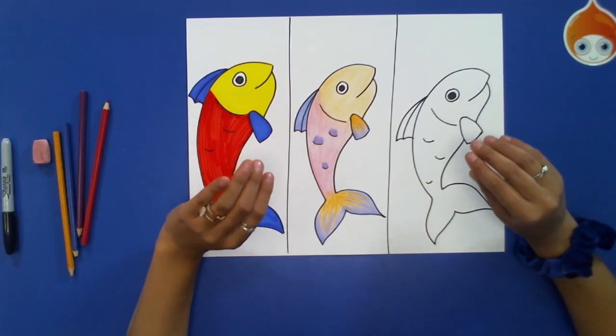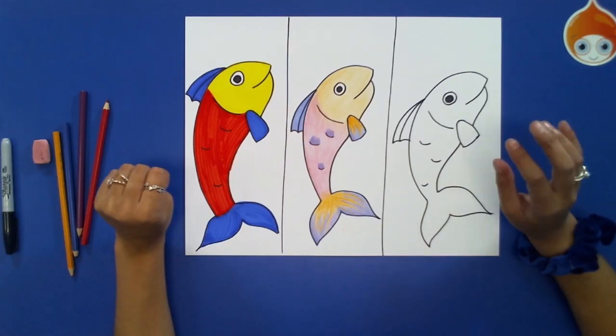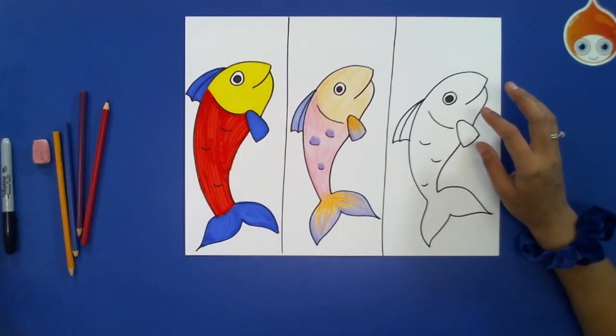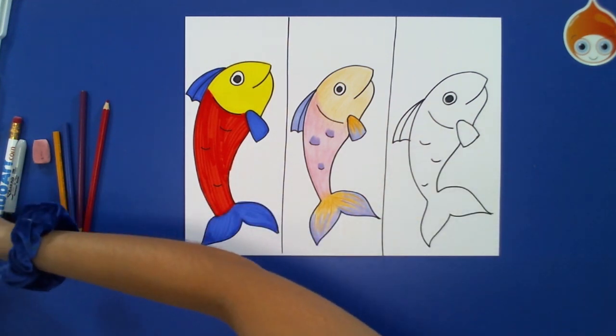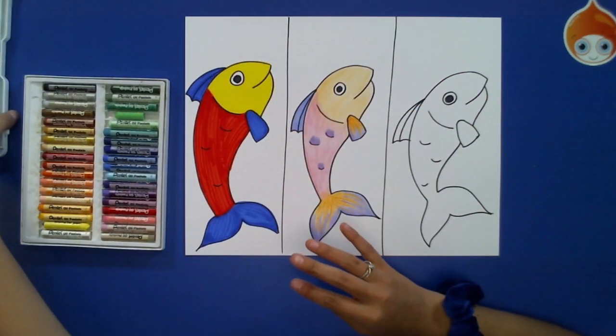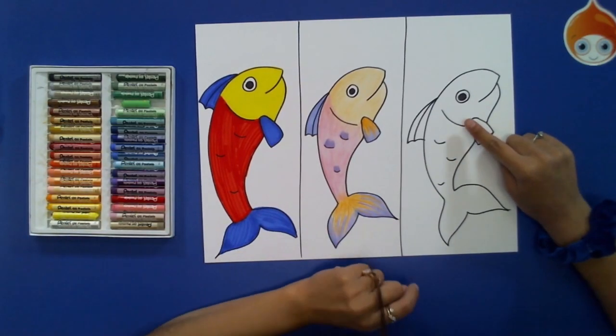All right, so next for my last fish here, I'm going to use a different color scheme. So whatever color scheme you'd want to use next, using any materials you'd want to use next, you can go ahead and do that. In my sample, I have analogous colors and I used oil pastel. So I'm going to show you how I did that. So let me grab out my oil pastels.